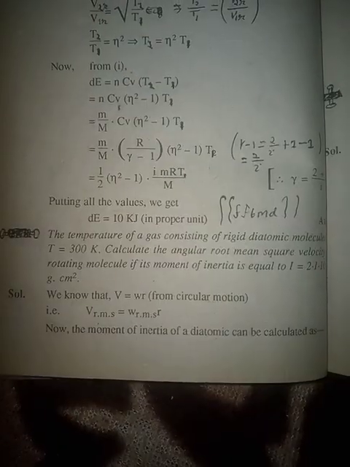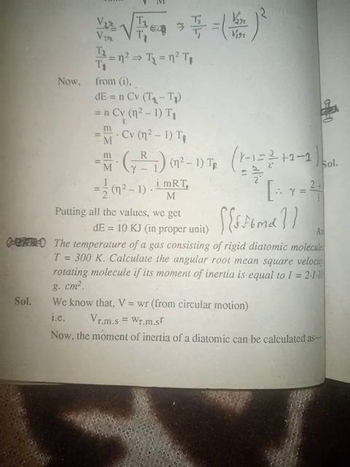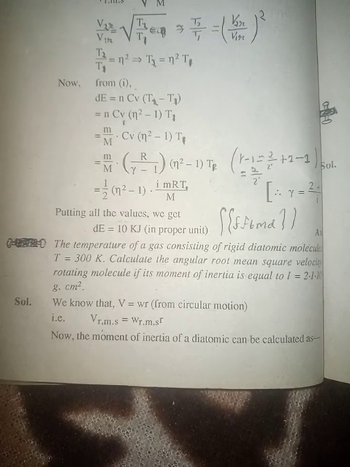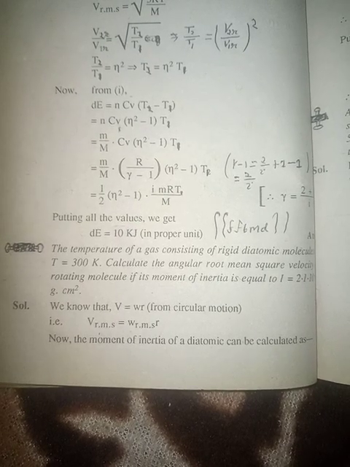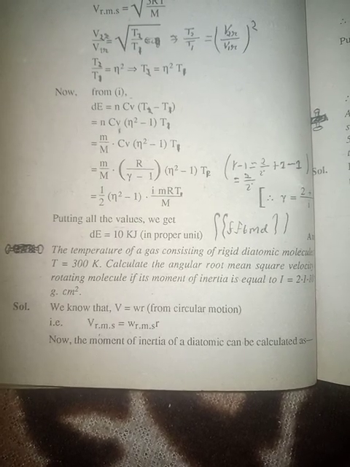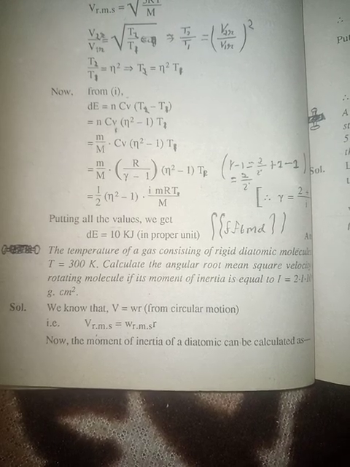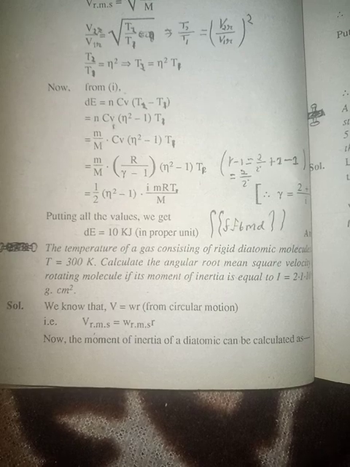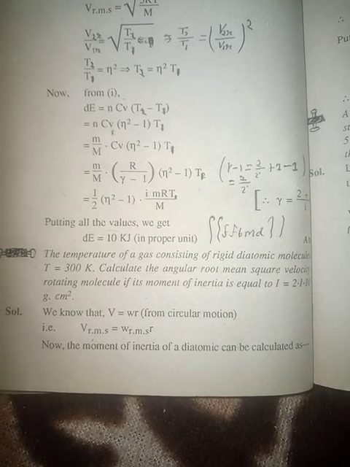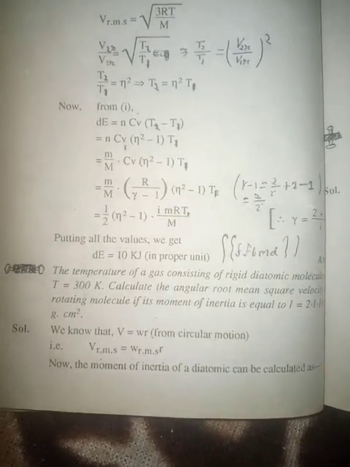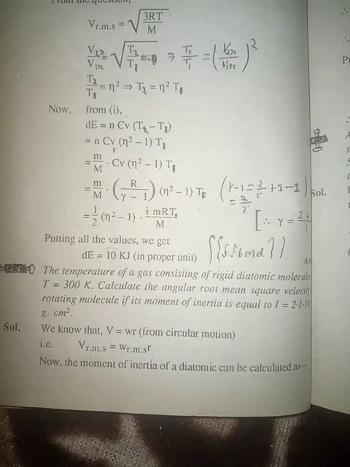The temperature of a gas consisting of rigid diatomic molecules is equal to 300 Kelvin. Calculate the angular root mean square velocity of the rotating molecule, if its moment of inertia is I equals 2.1 into 10 to the power minus 39 gram cm squared.